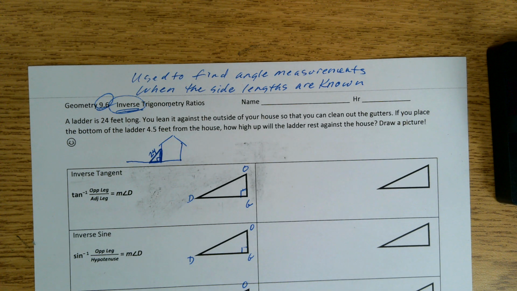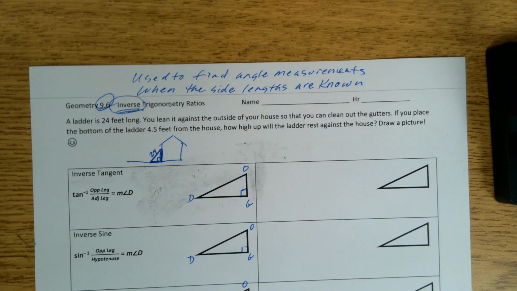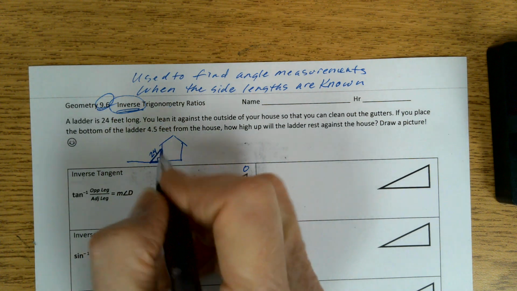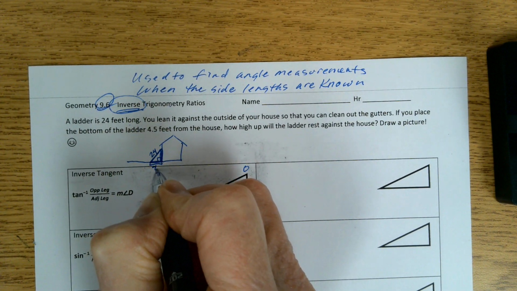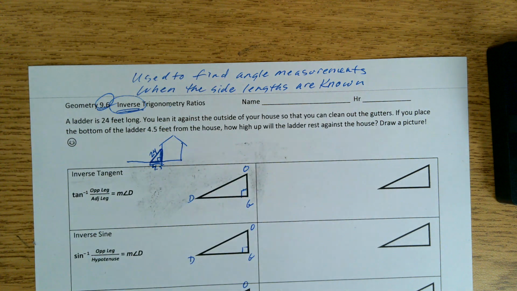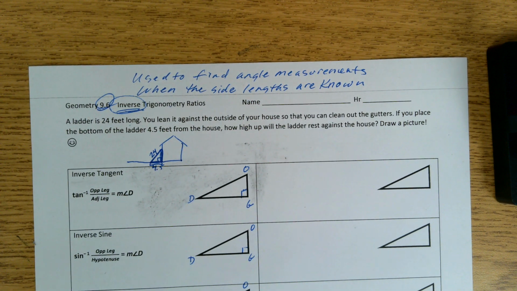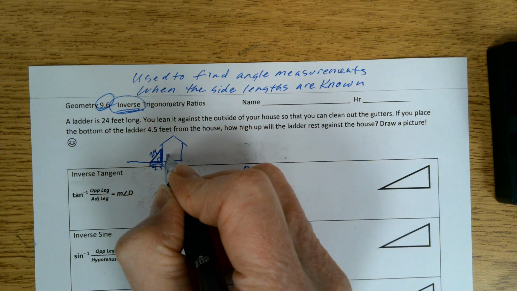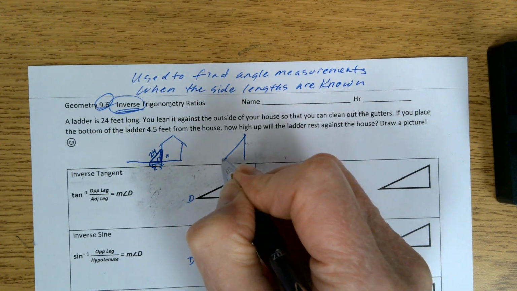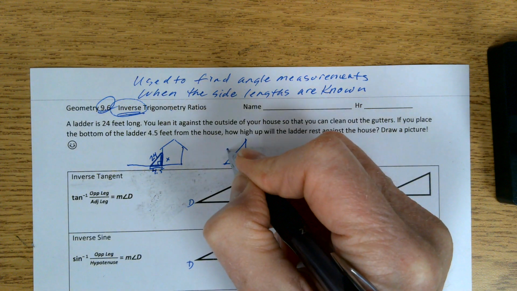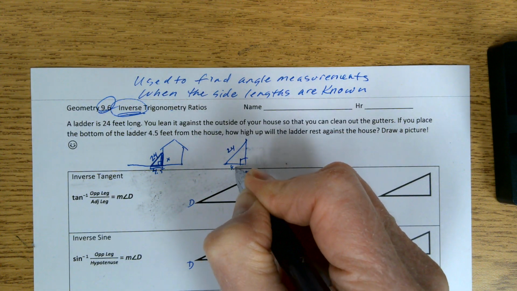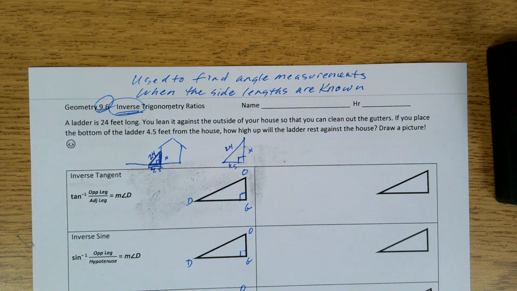Okay, you're going to clean out your gutters. You place the bottom of the ladder 4.5 feet from the house. So this distance right here is 4.5 feet. And then it says how high up do you go, right? X, do you guys see it? And draw it bigger. 24 feet long, 4.5 feet, and then X. You guys go ahead and finish that. Use your Pythagorean theorem. You could do that one.